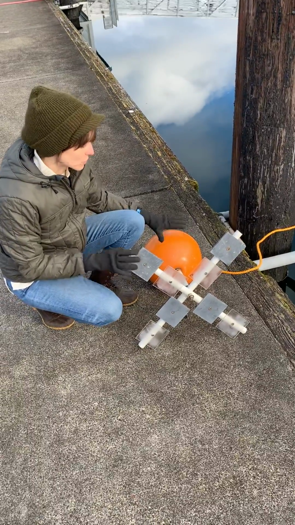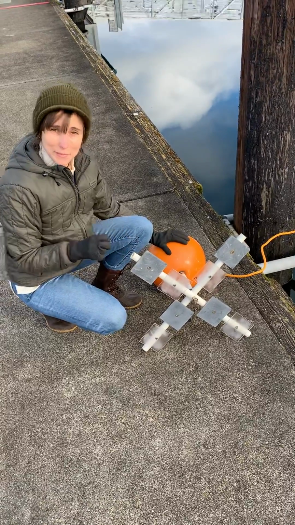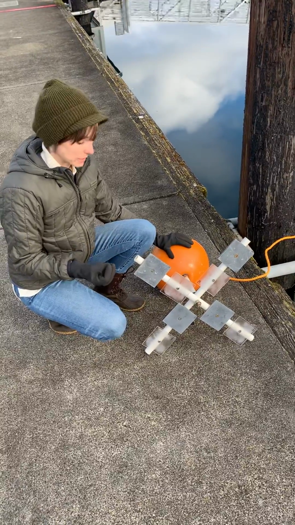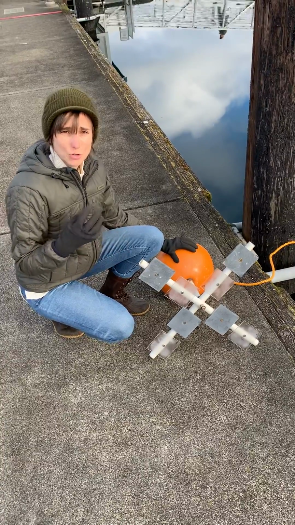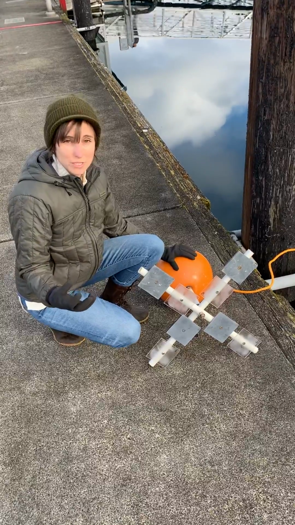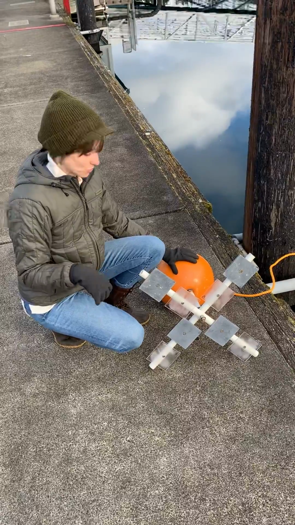So what we're going to do is put this in the water, and every week I'll come back and take pictures so we can watch the succession of this community. In ecology, succession means how does a biological community establish itself, and then how does it gradually change over time. So we'll be watching for those gradual changes to happen from week to week.